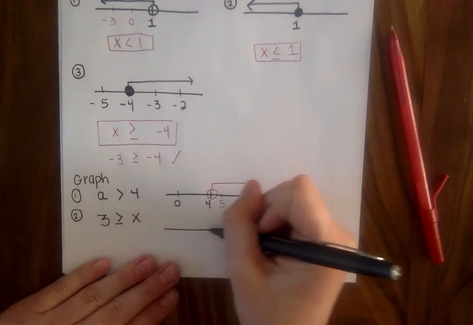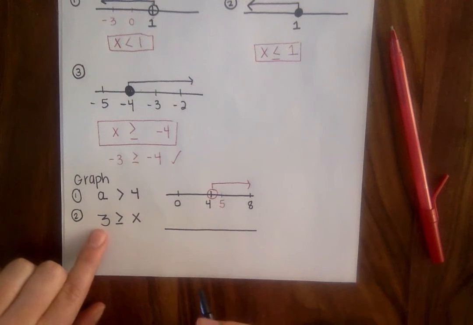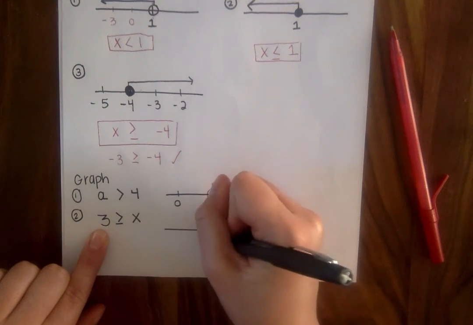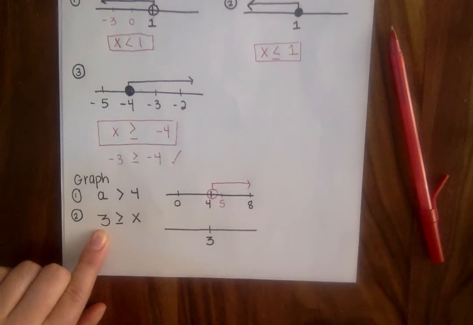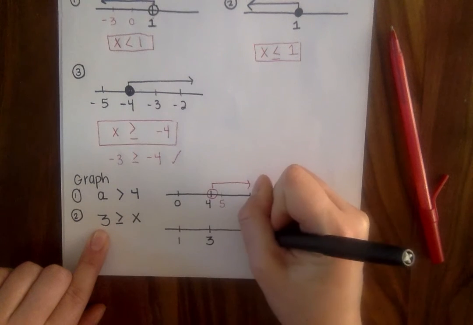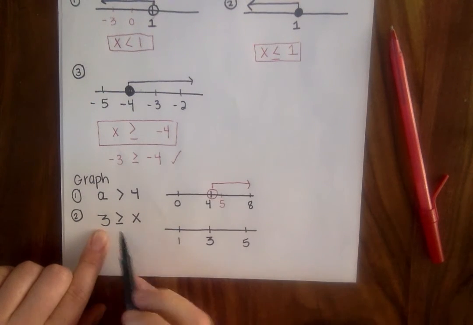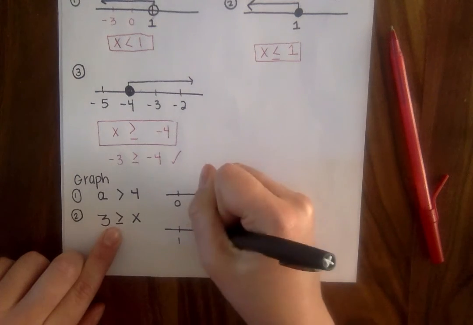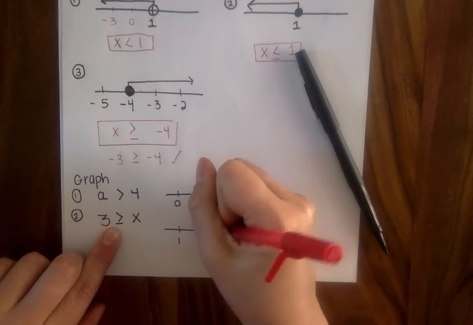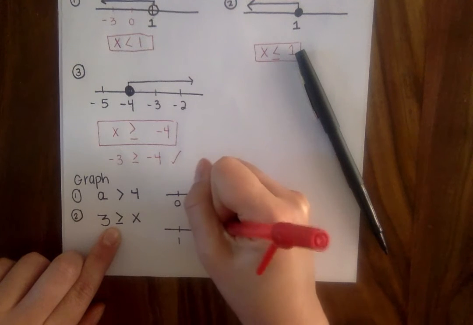So again, I draw my number line. I want to graph x as a value. So here's 3. I'm going to graph 3. I'll say that this is 1. This is 5. And I want to say, is this an open or closed circle? This is a closed circle. So x can equal 3.